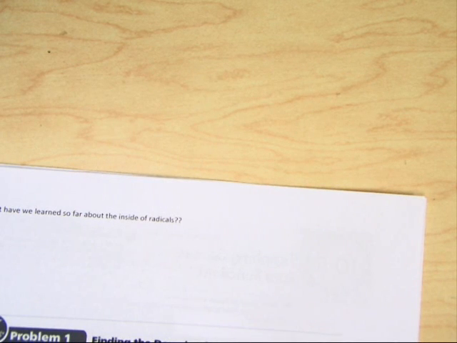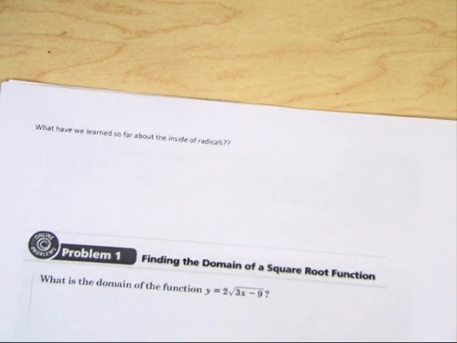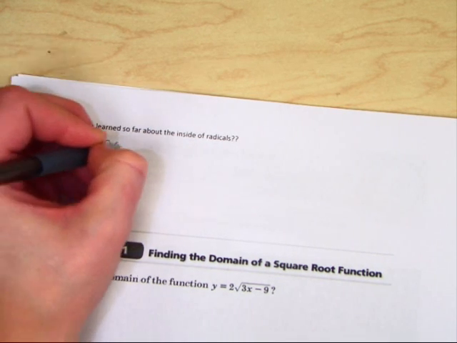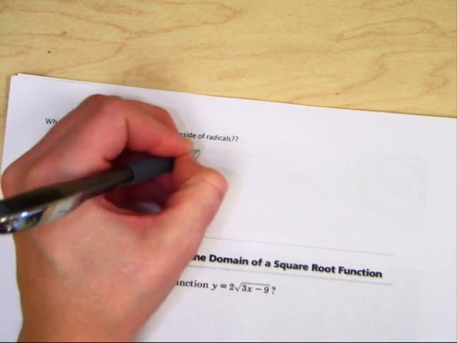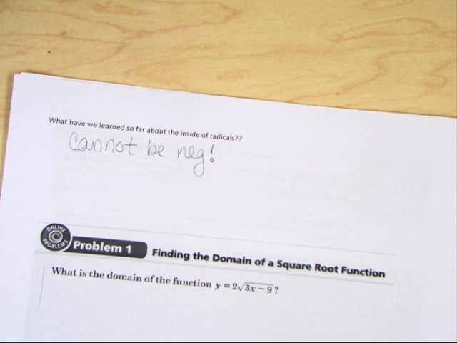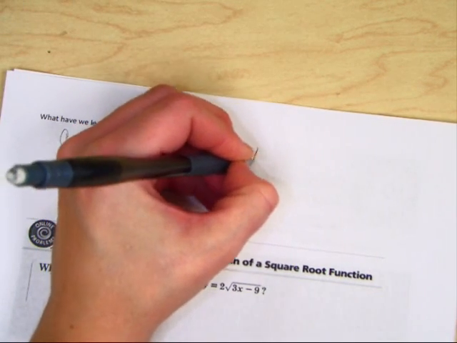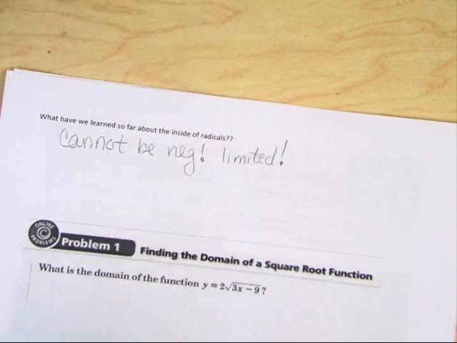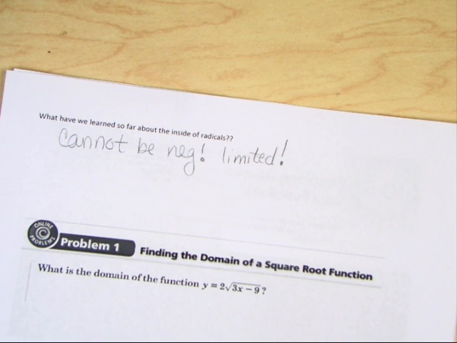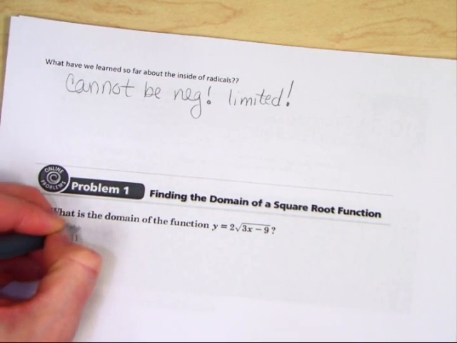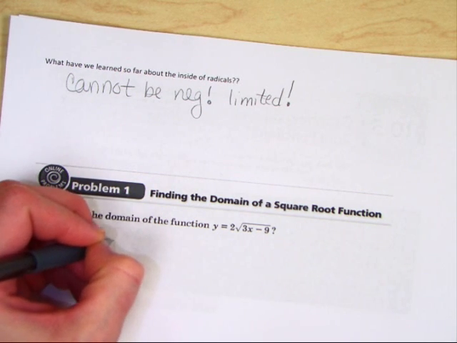What have we learned about the inside of radicals? Hopefully, you've learned that the inside cannot be negative. If the inside cannot be negative, that means that we are limited. Let's take a look at problem 1. It says finding the domain of a square root. Now, since we have a square root, we need to think to ourselves, we're limited for x.